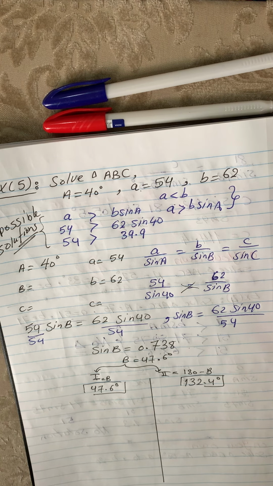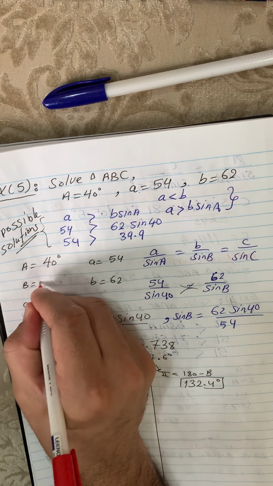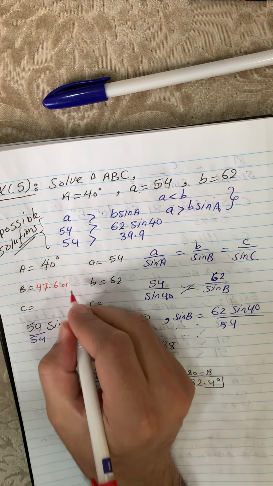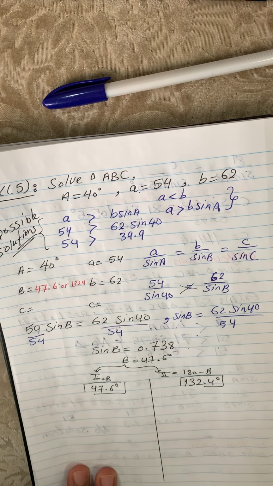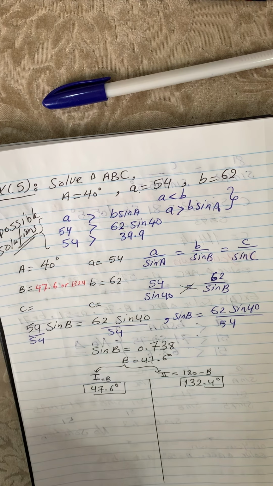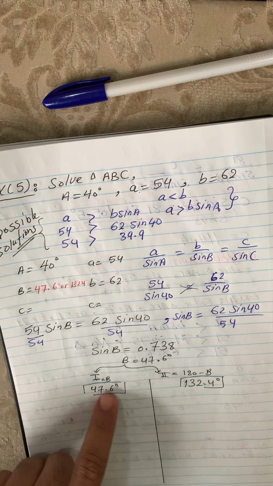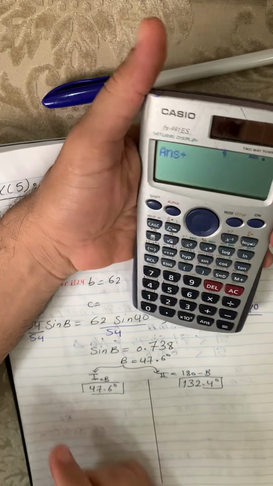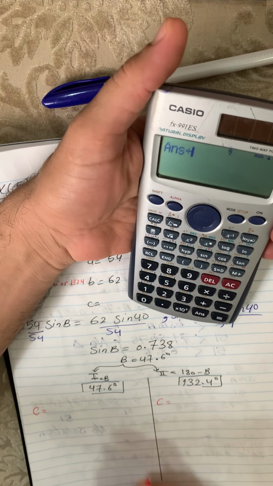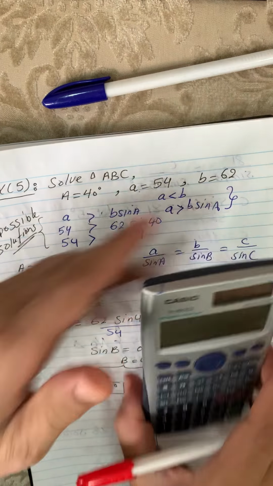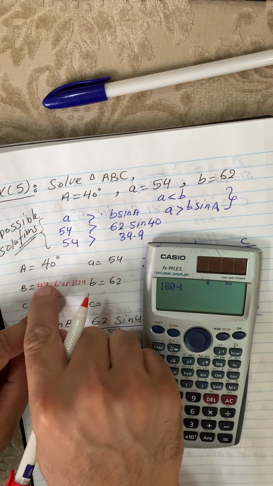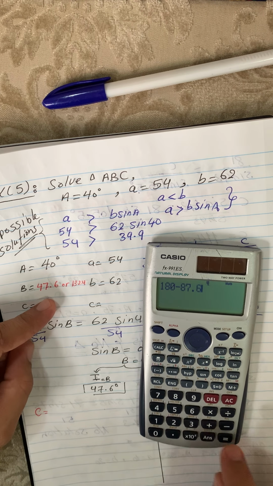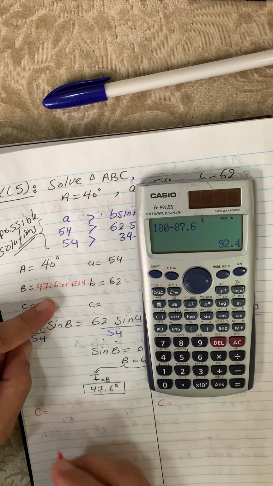So B equals 47.6 or 132.4. So C also has two solutions. Let's get C: 180 minus the sum. C equals 180 minus 40 plus 47.6, which is 87.6, equals 92.4.